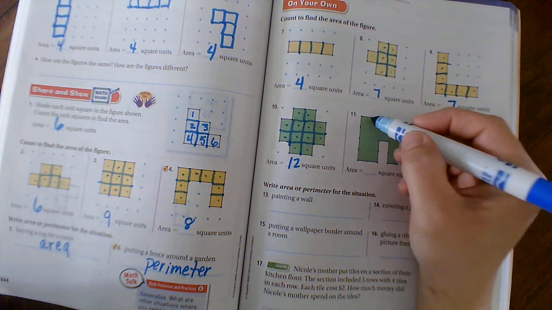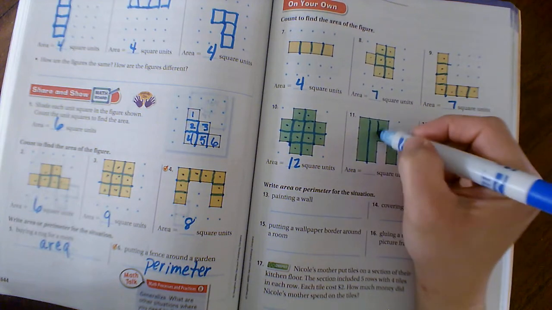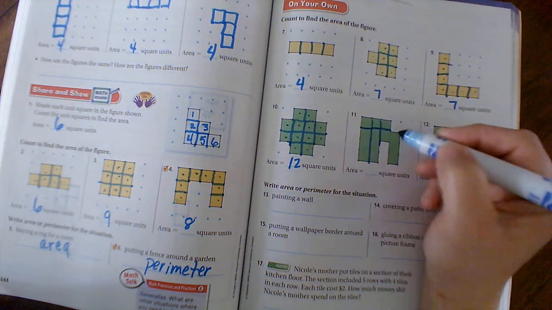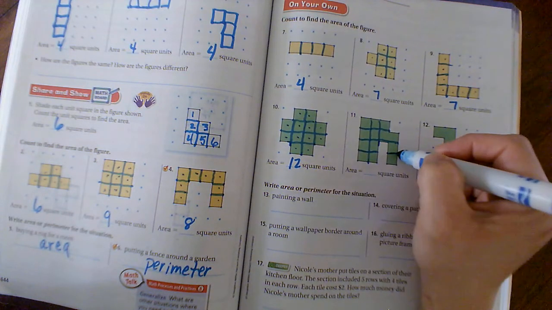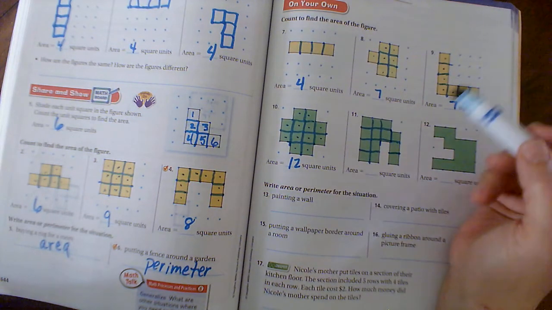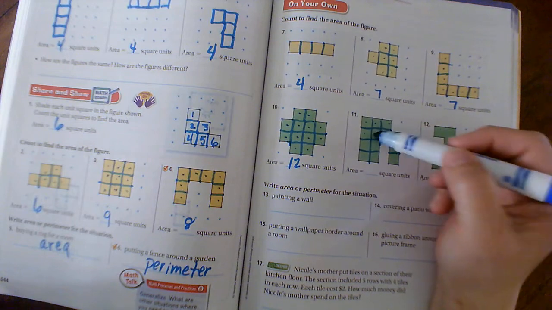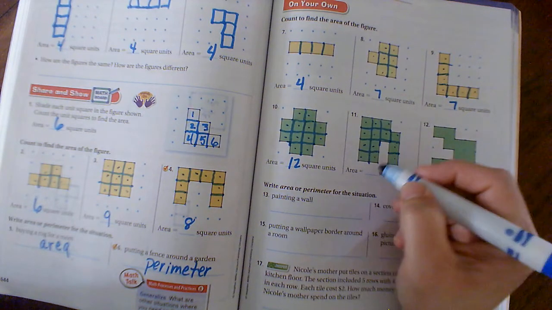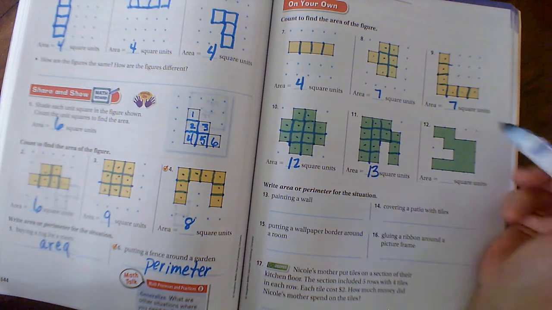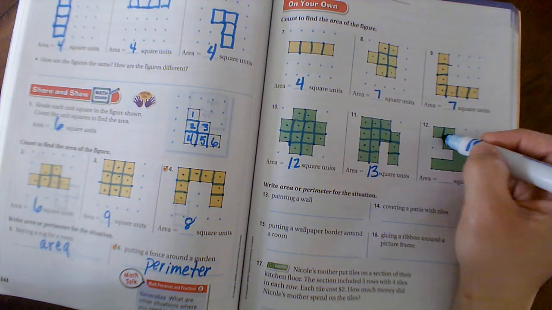Now let's connect all of these and make our squares. Forgot that one. Here we go. 1, 2, 3, 4, 5, 6, 7, 8, 9, 10, 11, 12, 13. Ooh, very good. Now let's connect these.